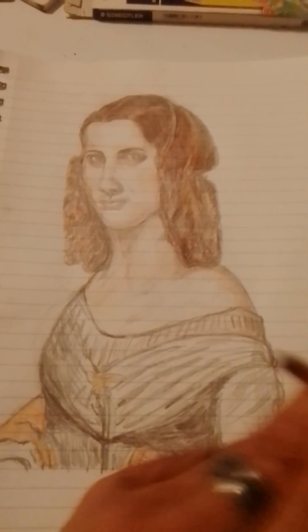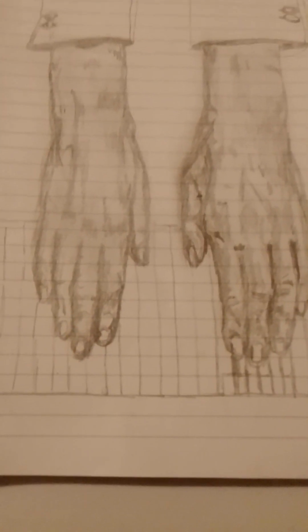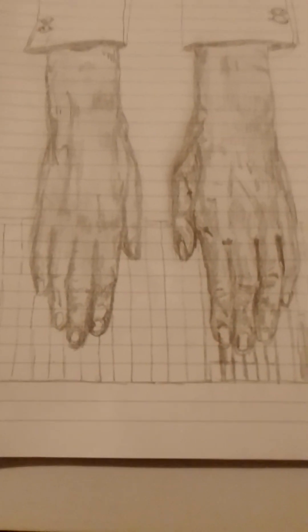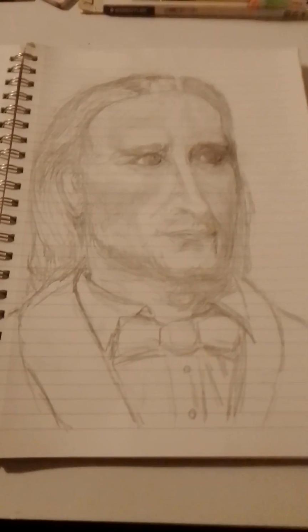So from Fanny Mendelssohn we went on to do Beethoven's hands. I thought I'd have a go at drawing hands. Apparently they're tricky to do. I started adding cuffs, extending the picture, and the start of piano keys. I may even put the top of his head. We shall see, haven't decided. Anyway, so Franz Liszt Mark II.